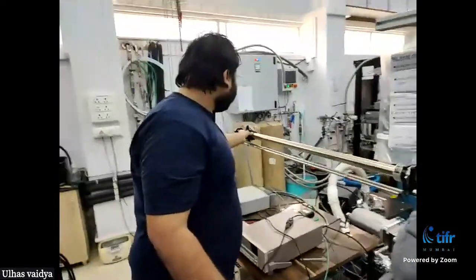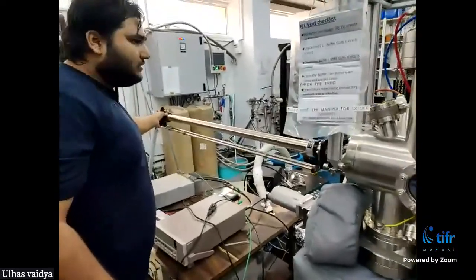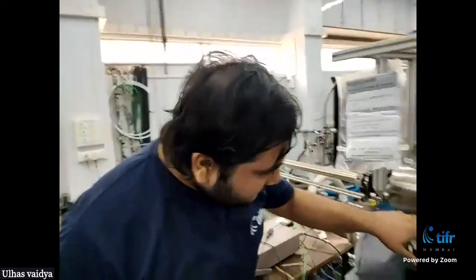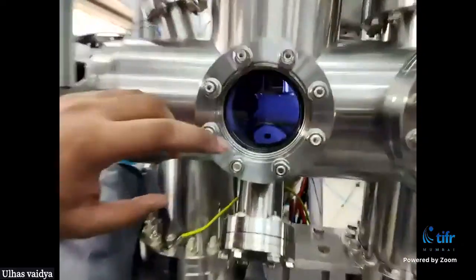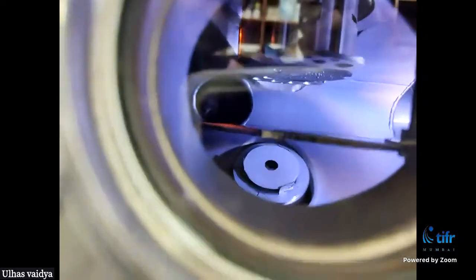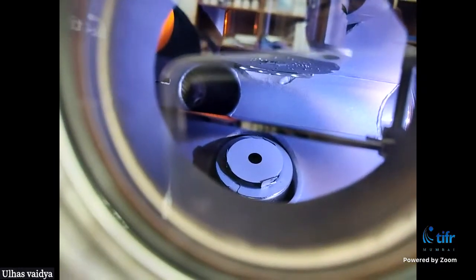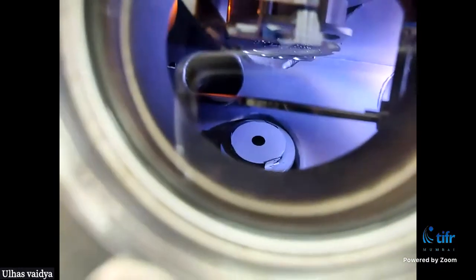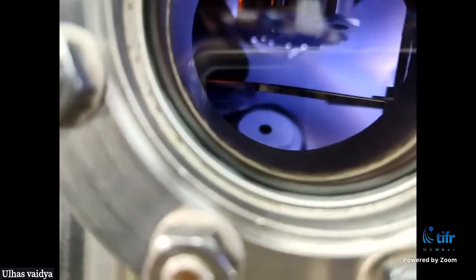We can heat it up to get rid of other impurities. Also, if you can focus here, below you can see a circular thing with a hole in the middle. This thing is called a hydrogen cracker cell. It can spray hydrogen atoms on the surface of your substrate, and it can take out many impurities, as the hydrogen atom is very reactive.